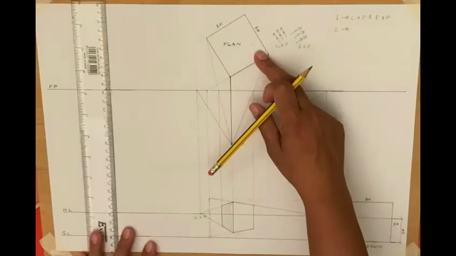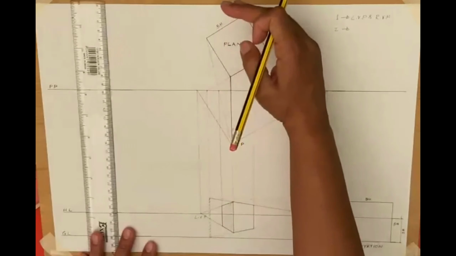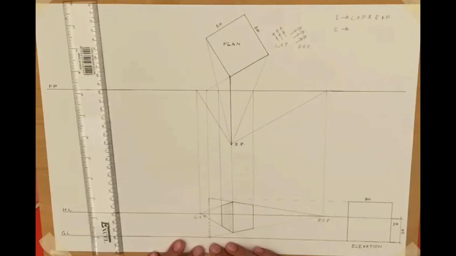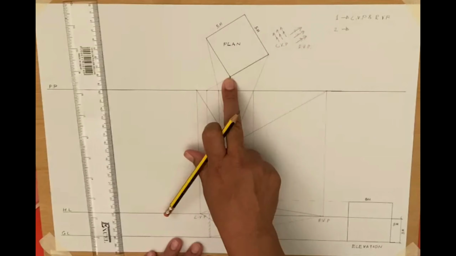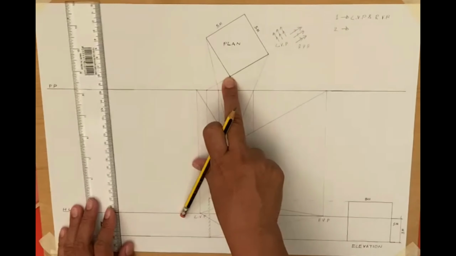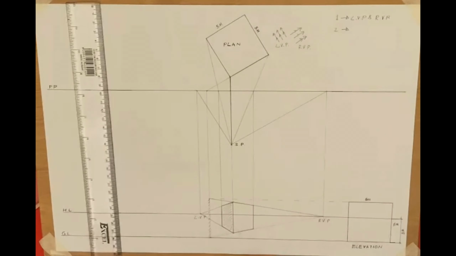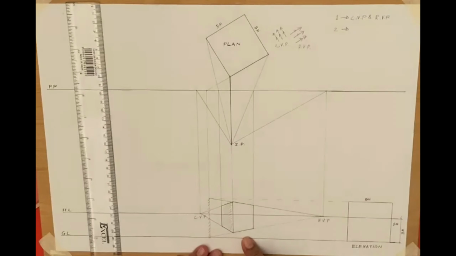Our object is bit far away from the picture plane. If our object is bit far away from the picture plane, what you can see here, our perspective is bit smaller than the previous variant. If you remember the previous variant which we tried, when the picture plane touches with the plan, with this edge, if you remember. If you don't remember, you can watch it. So here the perspective is bit smaller compared to the previous one. All right.